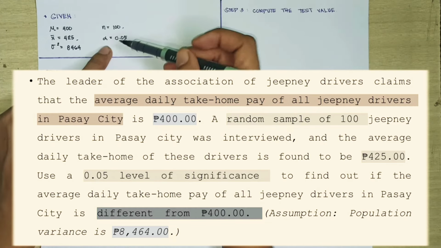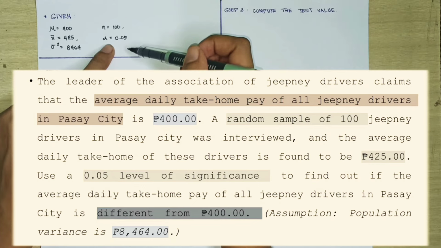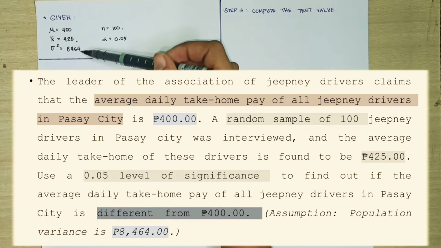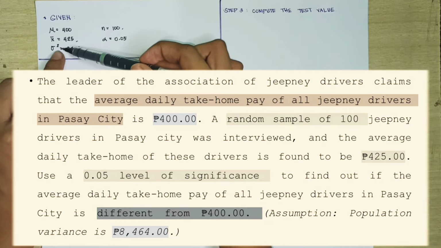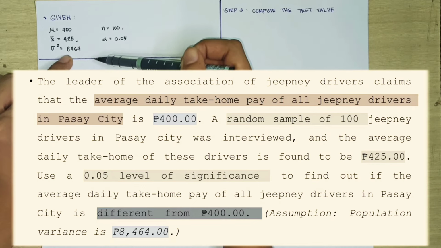Okay? So, again, 0.05 level of significance. So, alpha is 0.05. Okay, so next. So, population variance, sigma squared is equal to 8,464. Okay?